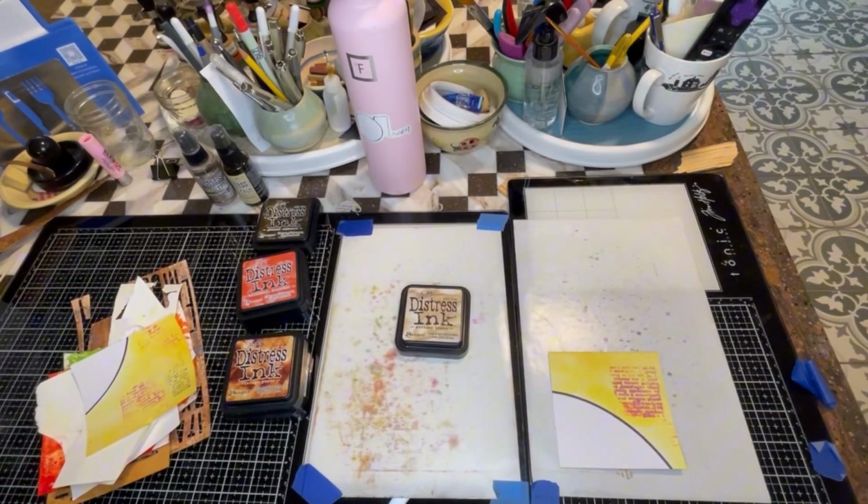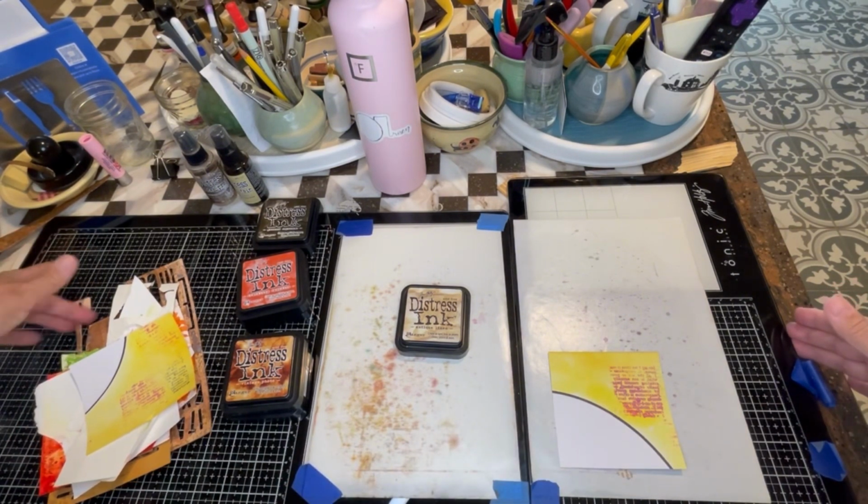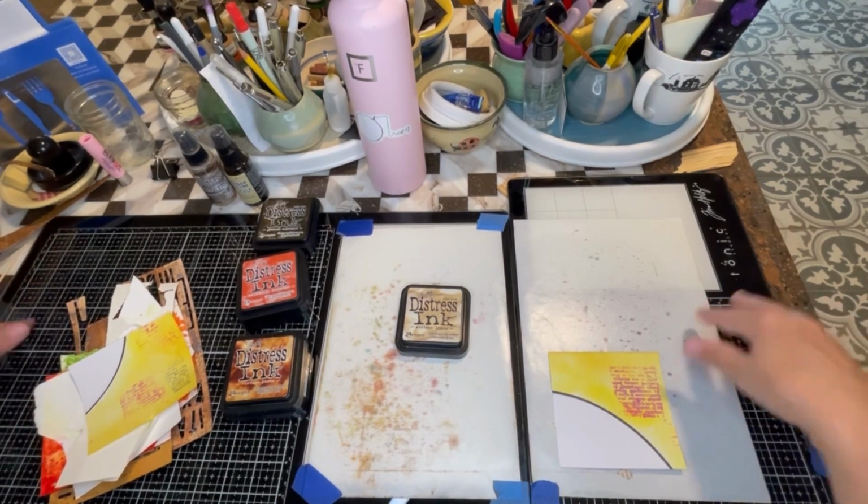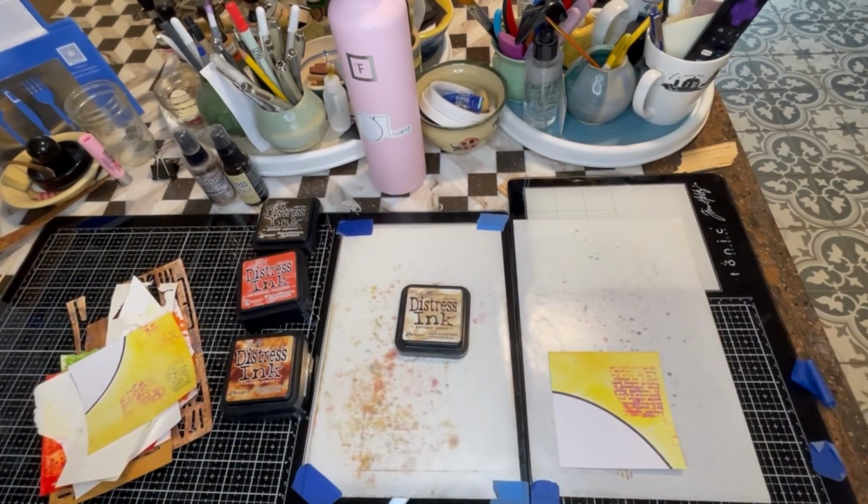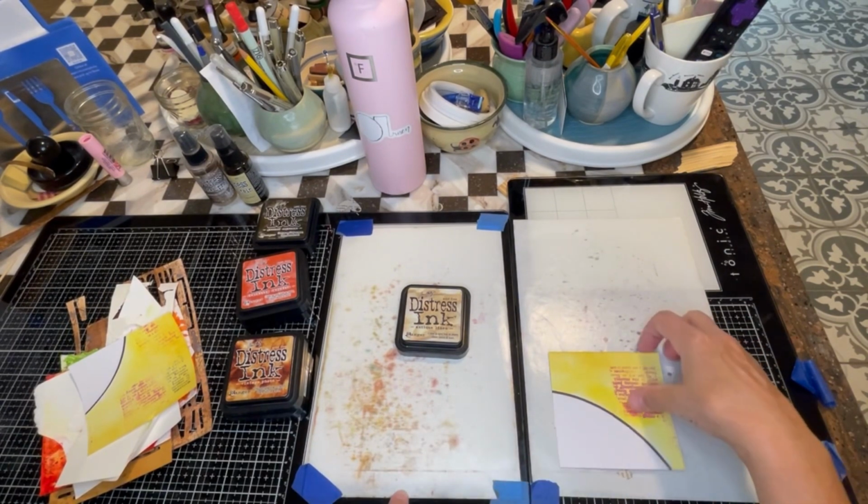I forgot to mention, I have two glass tops. They're both by Tim Holtz. They're both by Tonic. This is the travel size, and this is your basic size. I don't ever travel with this. And it comes with a really cool sleeve and everything to keep it safe. But I like to have a larger playing surface.